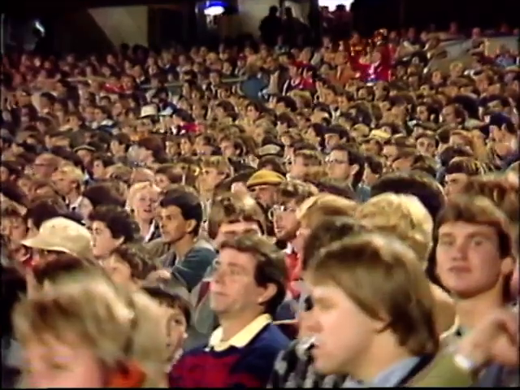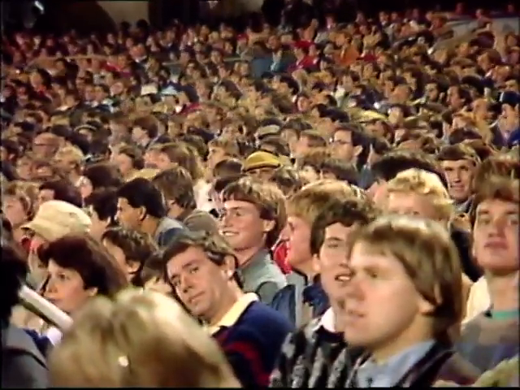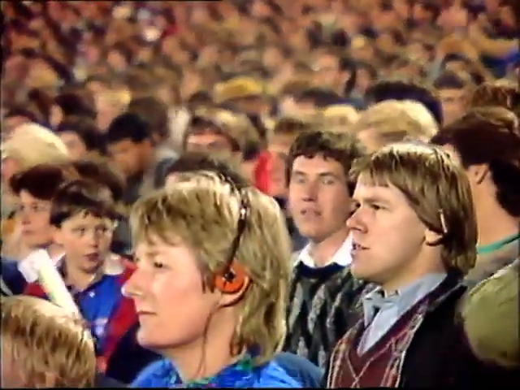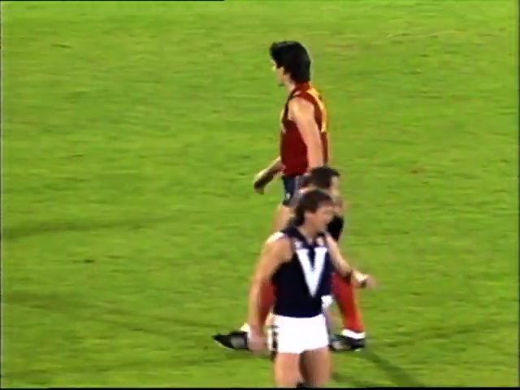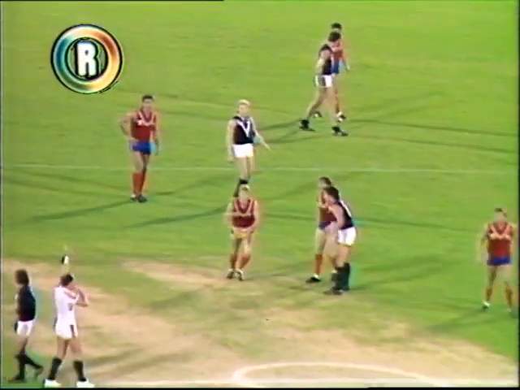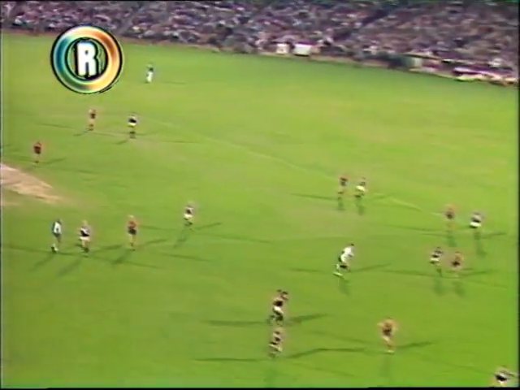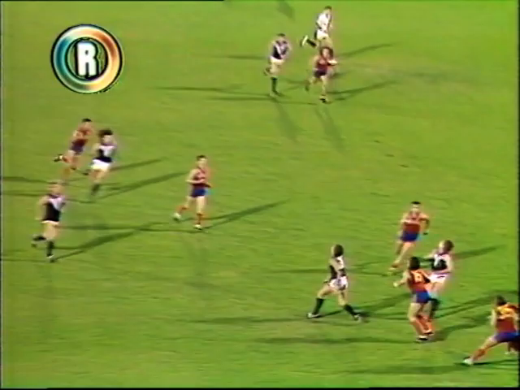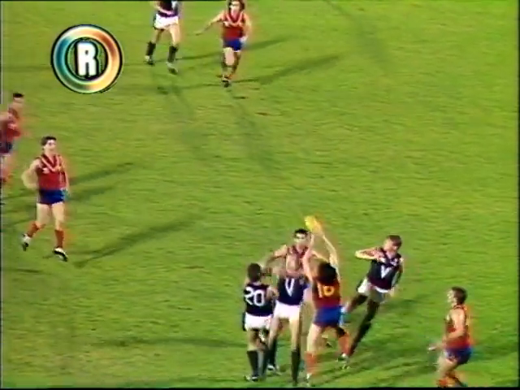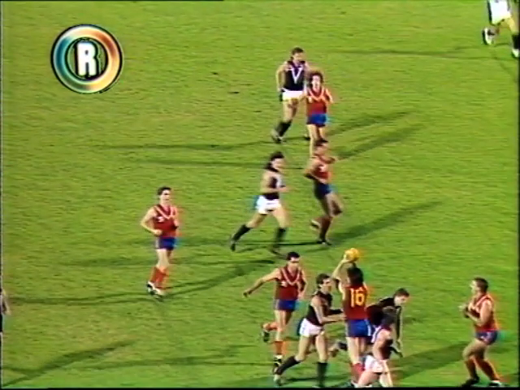A beautiful mark by Stephen Kernahan. The only player to look like taking that one as he judged it to perfection. We watch it from a different angle, and it's a glorious kick by Danny Hughes. Long, direct, the torpedo punt kick. Nobody else looked like getting near it but Stephen Kernahan.